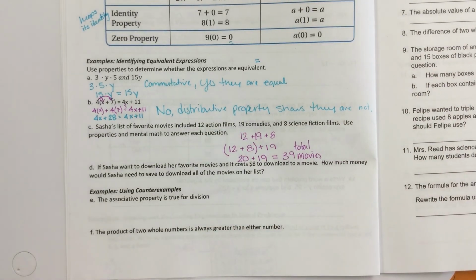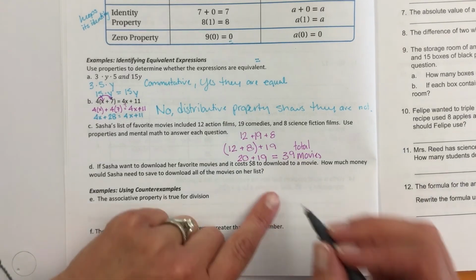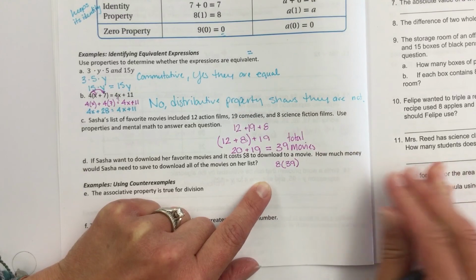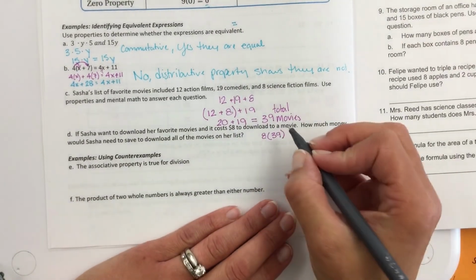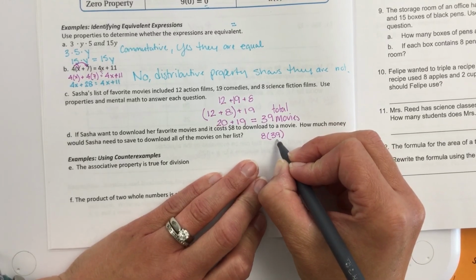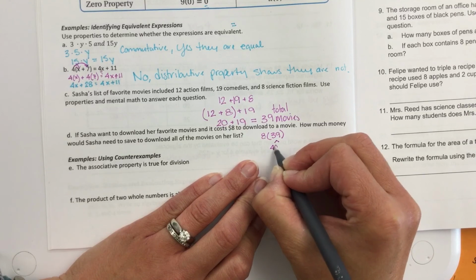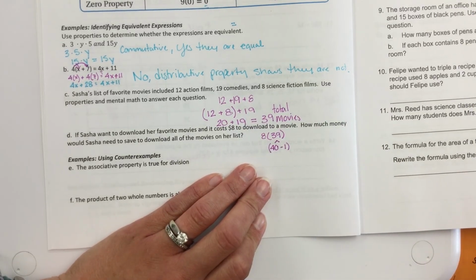Okay, so if Sasha wanted to download her favorite movies and it costs $8 to download a movie, how much would she need to save to download all of the movies on her list? So I've got 39 movies. And this is where we use the distributive property to kind of do some mental math. So one thing that makes things a little bit easier is that I know that 39 is actually composed of 40 minus 1. Would you agree with that? Okay.